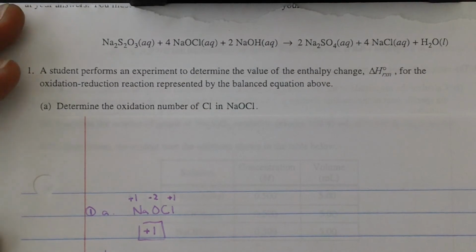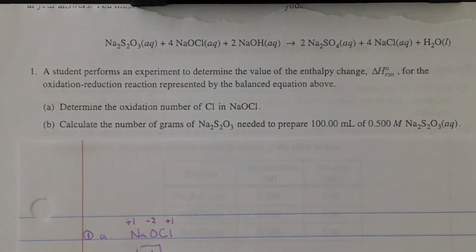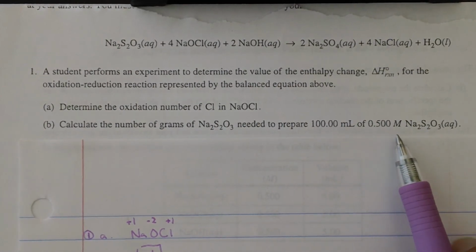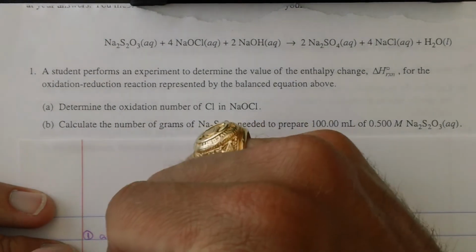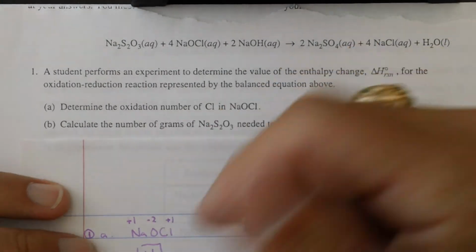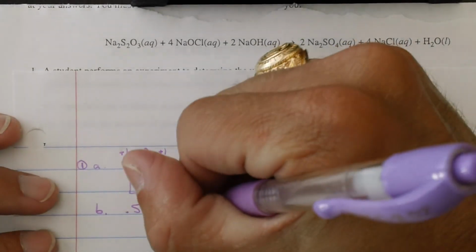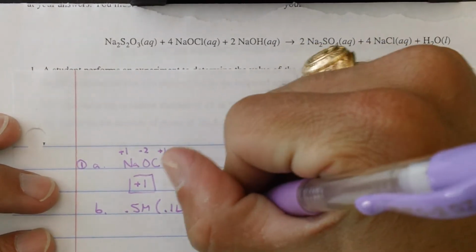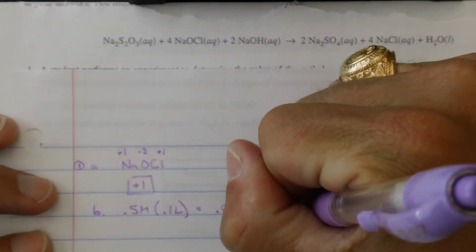That's it there. Part B says calculate the number of grams of sodium thiosulfate needed to prepare 100 mL of 0.5 molar sodium thiosulfate. You get concentration and volume, turn it into moles. You're not sure what to do, turn something into moles. We can find grams per mole. So this is 0.5 molar times the liters. It's 100 mL, so it's 0.1 liters. That gives us 0.05 moles of Na2S2O3.